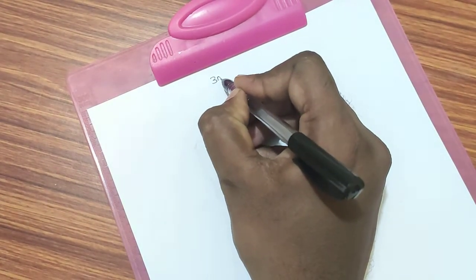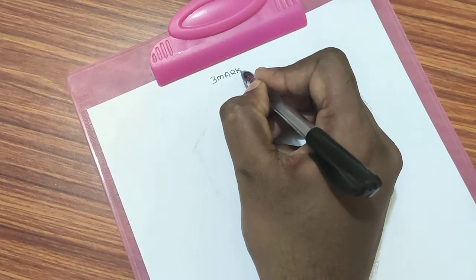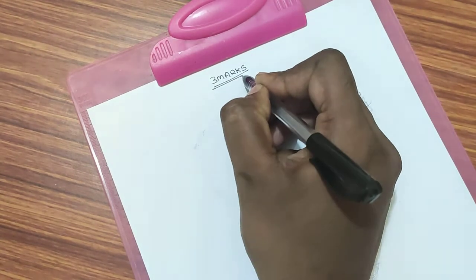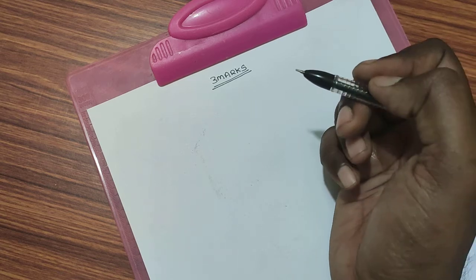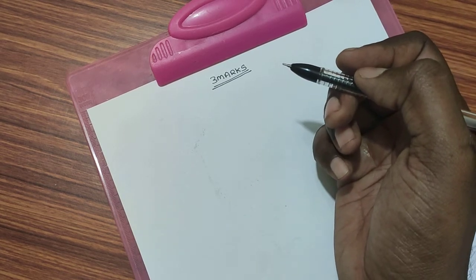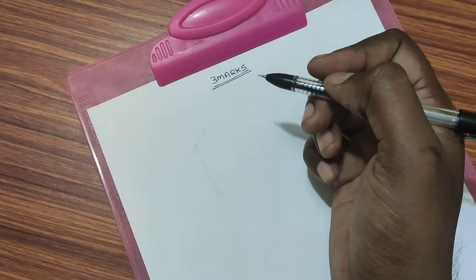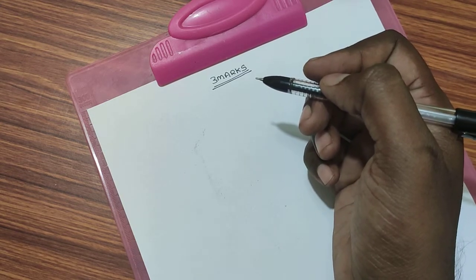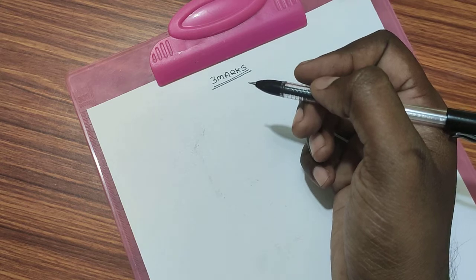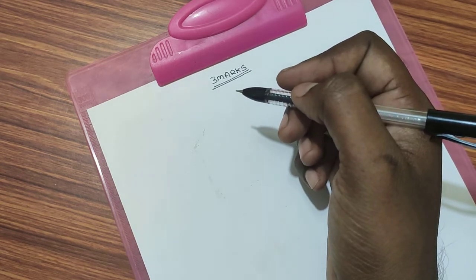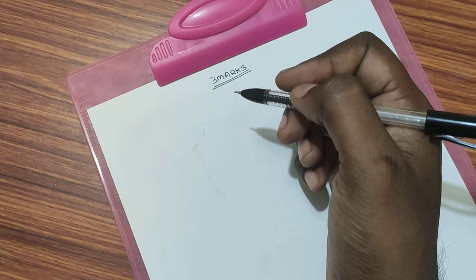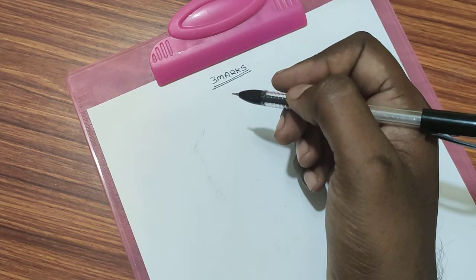In the previous session we already completed the 6 marks, 4 marks, and 5 marks important questions. Today we will discuss 3 marks important questions. I will post the blueprint of the question paper. The remaining 2 mark and 1 mark questions you need to practice, because we don't have time to explain all the questions. So I'll complete a few 3 marks important questions in today's session.